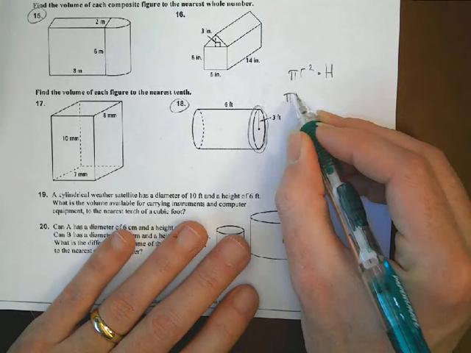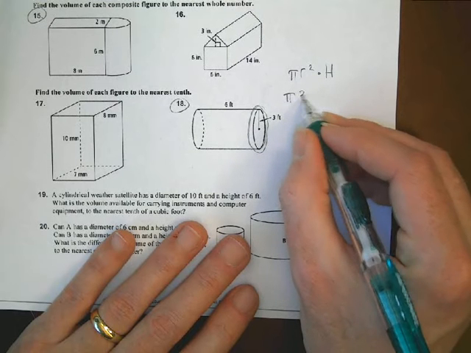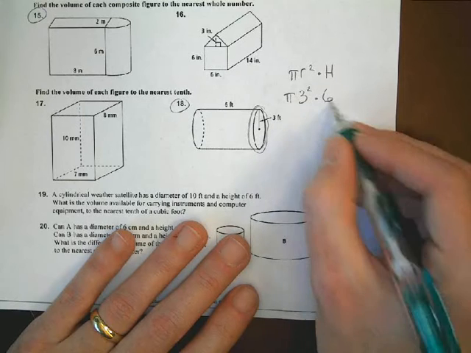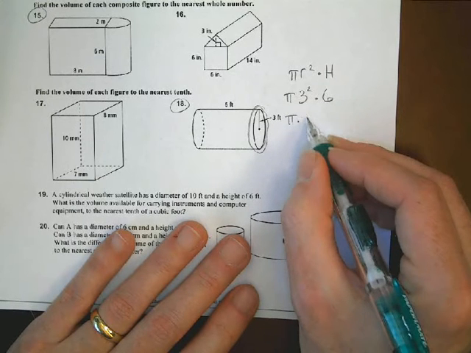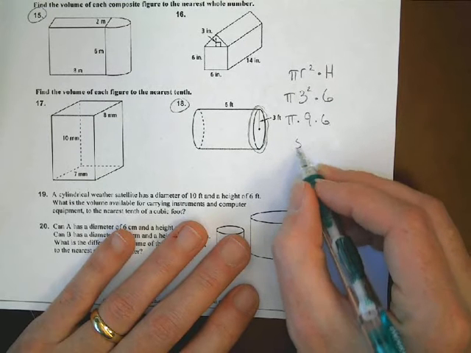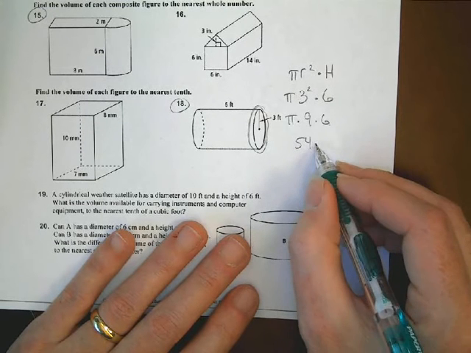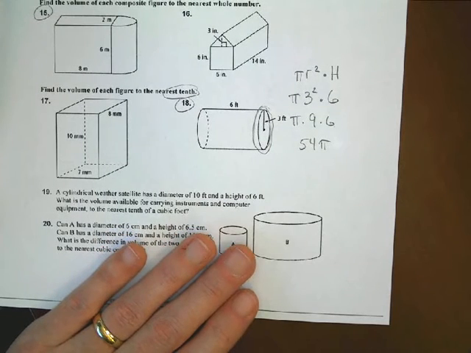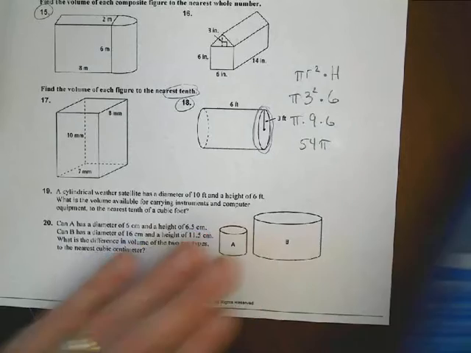So in this case, we have pi times the radius, which is 3, and we're going to square that, times how long it is, which is 6. So pi times 3 squared is 9 times 6. So right now I am at 9 times 6 is 54, and 54 pi. It just says to find the nearest tenth, so then I have to use my calculator.